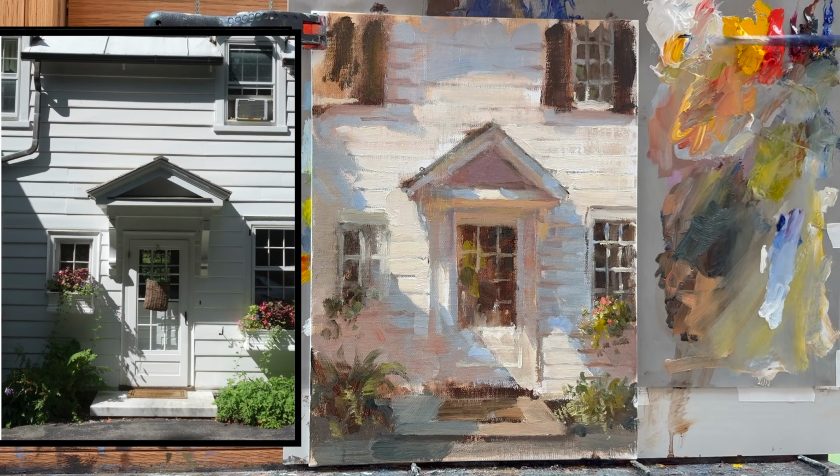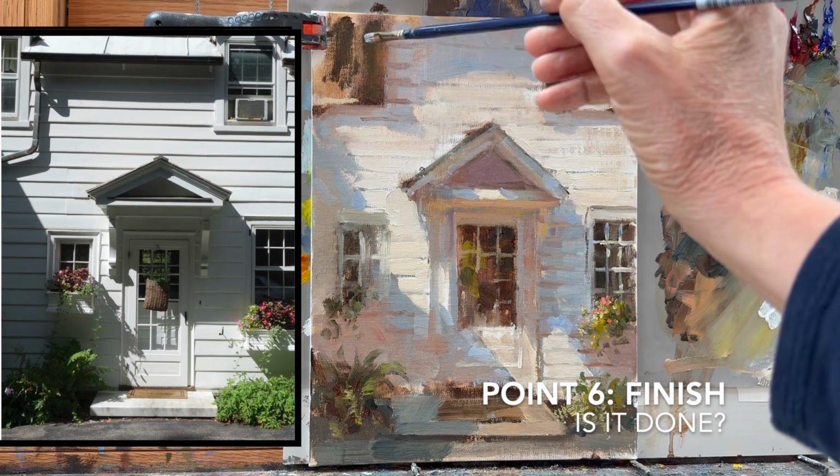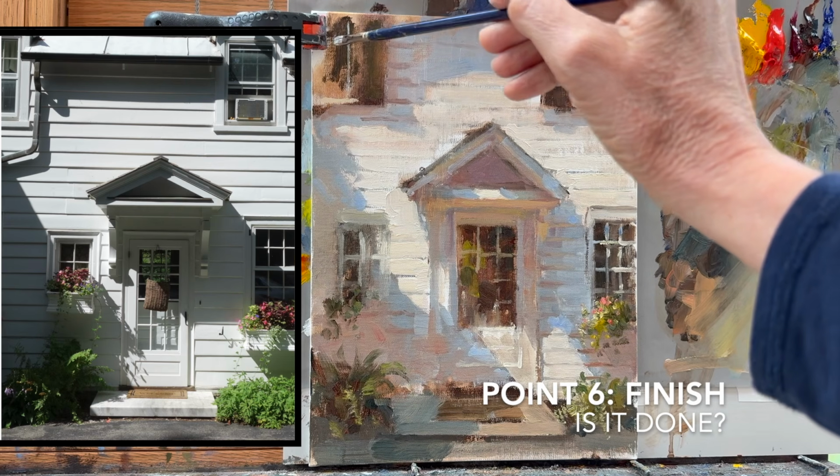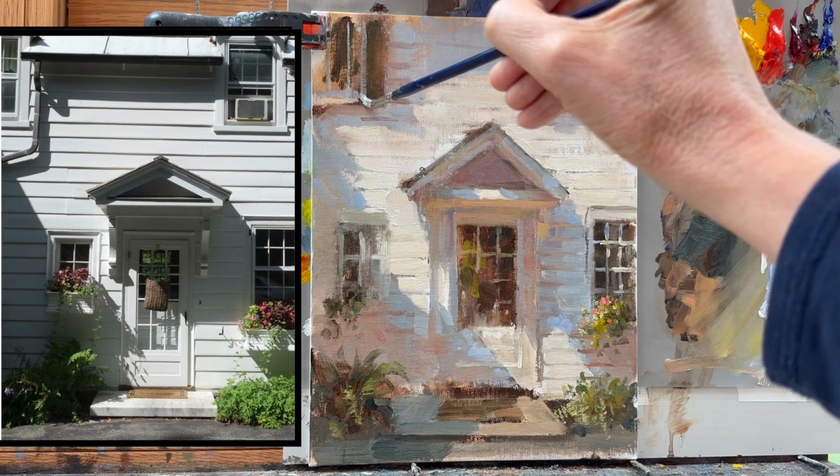So how do I know when the painting is done? I look for elements that are jumping out and I try to fix those edges or adjust the colors. It could be adding more detail, but it could also be simplifying.